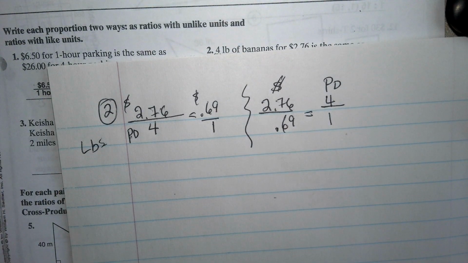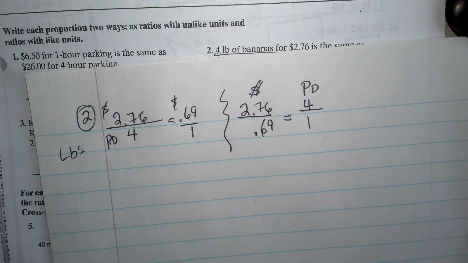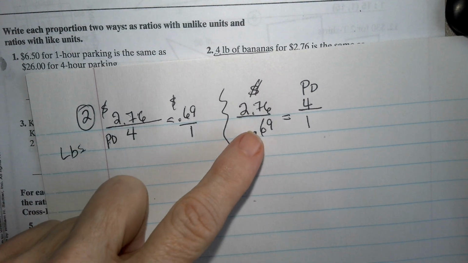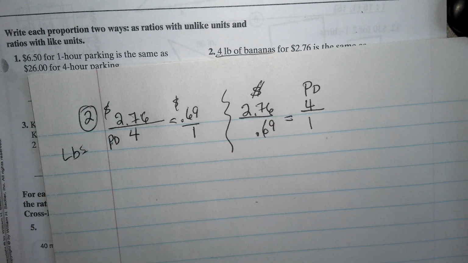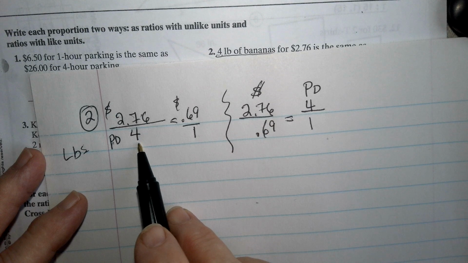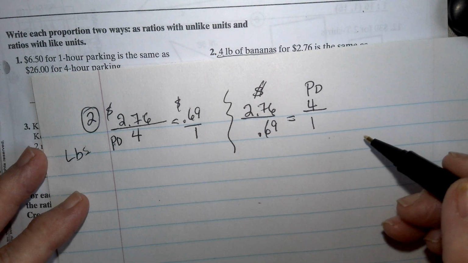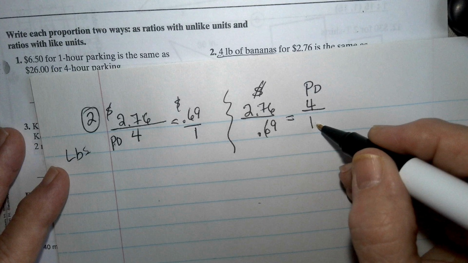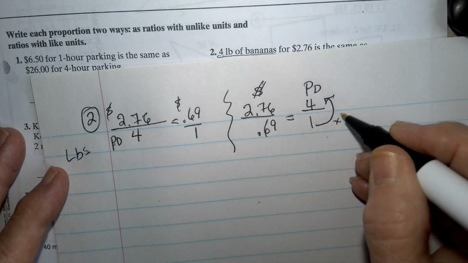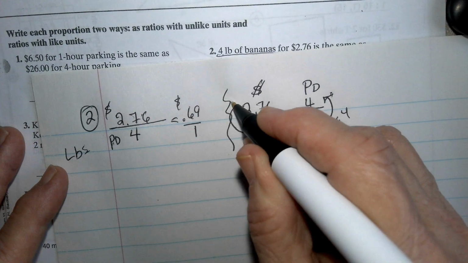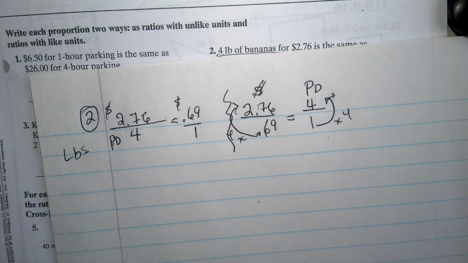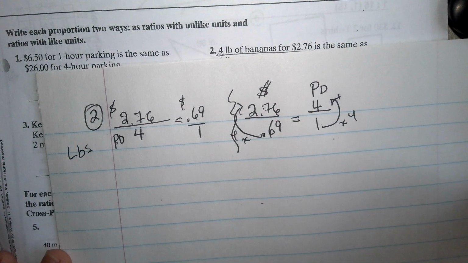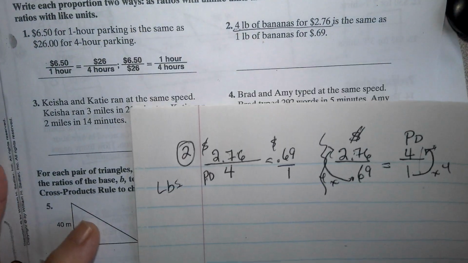So the point of this is that if I have something missing, you can move it around and make it easier to do. Actually, I could have done it this way too. I didn't really need to do that, but they're saying you can. If I wanted to go up in this direction, 1 times 4 is 4, and this times 4 would give me that number if I'm missing a number. Just know that you can move them around. The ratio is going to be 4 to 1 or 1 to 4. Anyway, let's look at the next one.